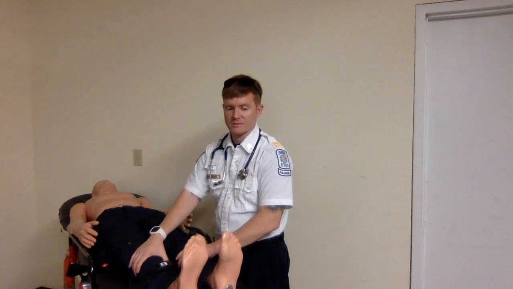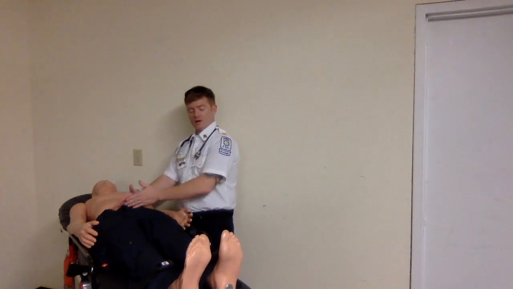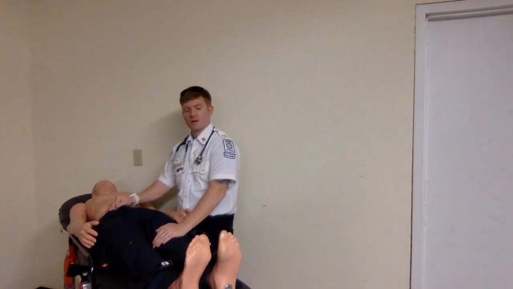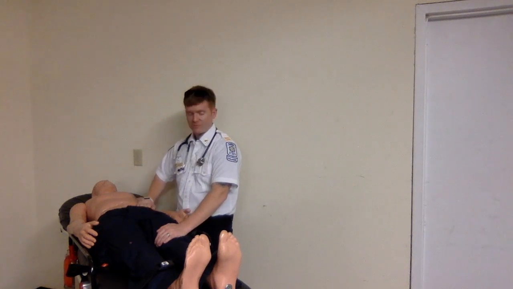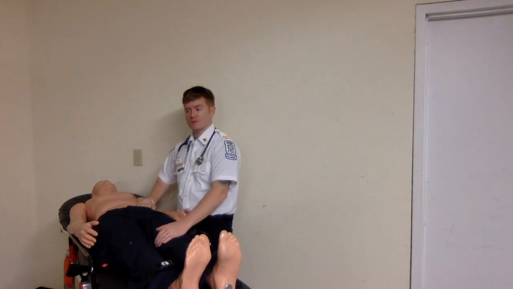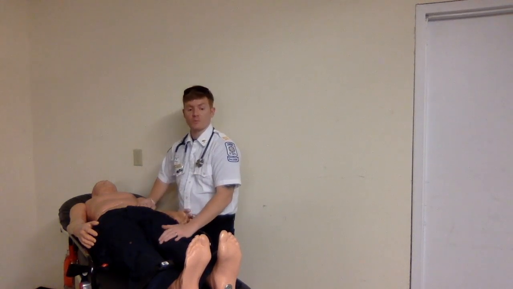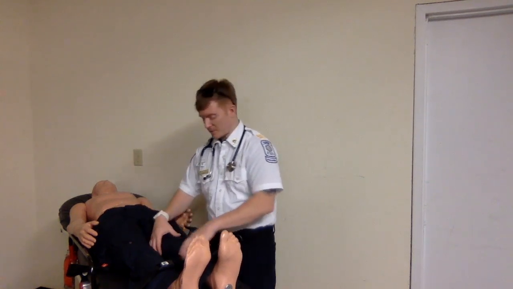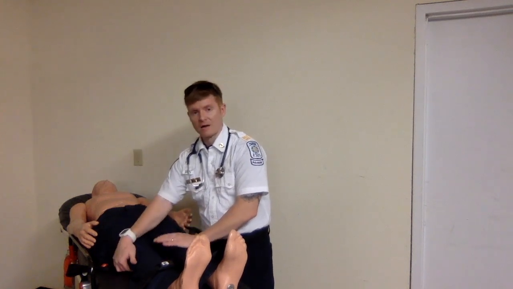So moving on to the pulses of the lower legs, we would start up here inspecting and palpating the femoral pulse. And we're going to go one side from the other, and we're going to make sure that there's no irregularities or difference from one side to the other, noting the rate and the rhythm with the femoral pulse.